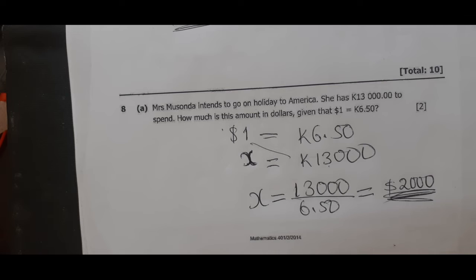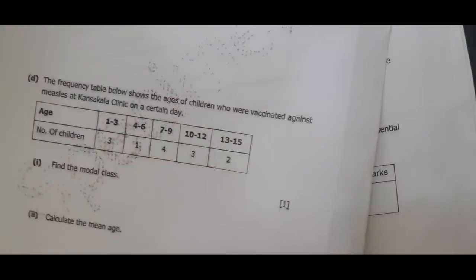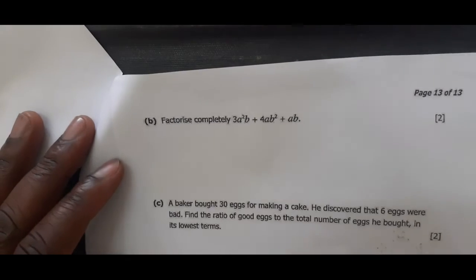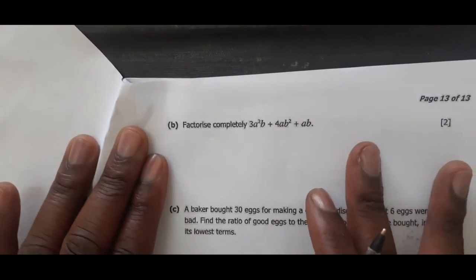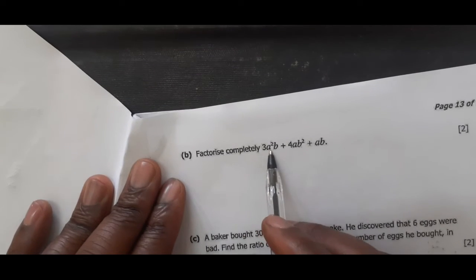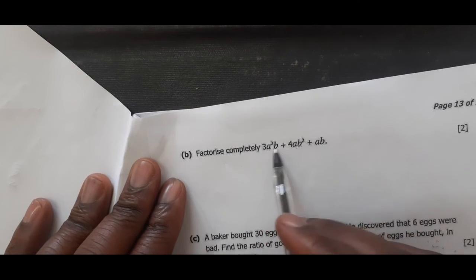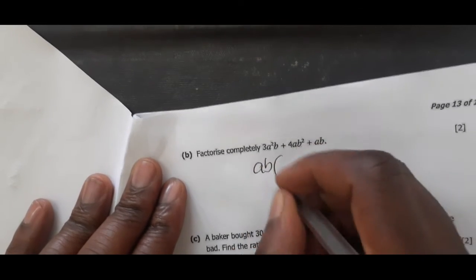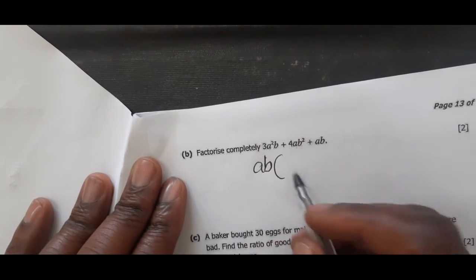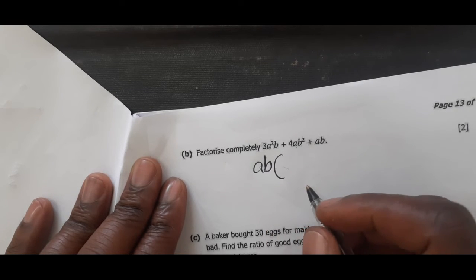So we go on to the next part: factorize completely. What is common here? We have A, A, A, and B, B, B. So AB is common. If we factorize AB, what is remaining?